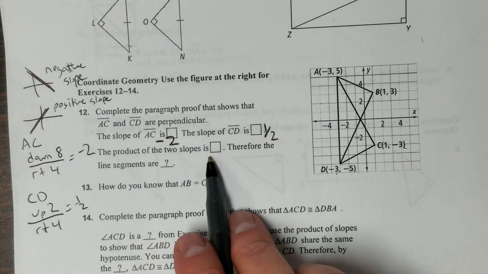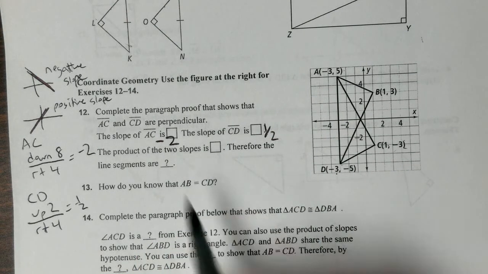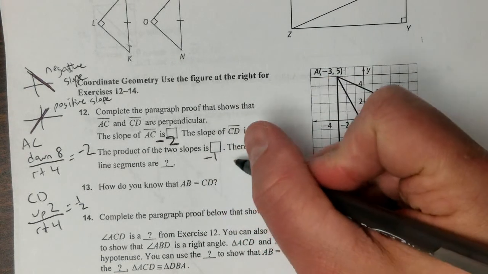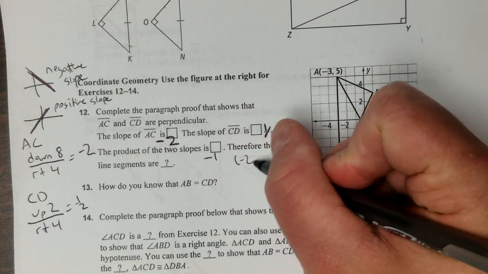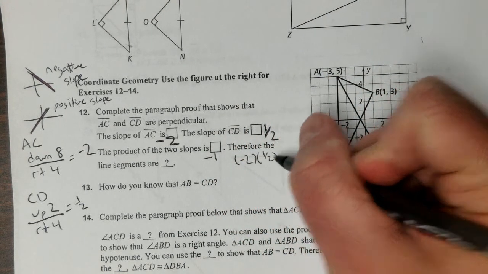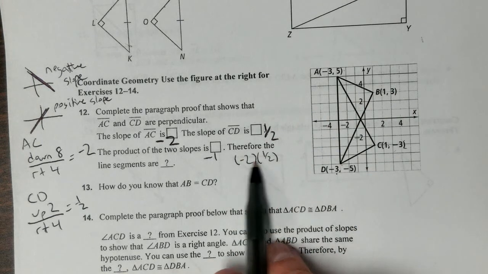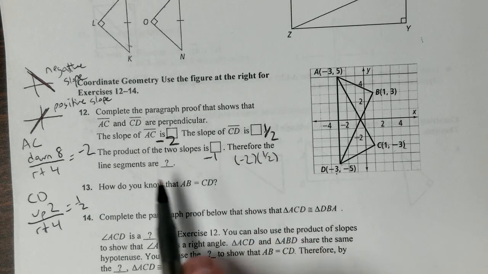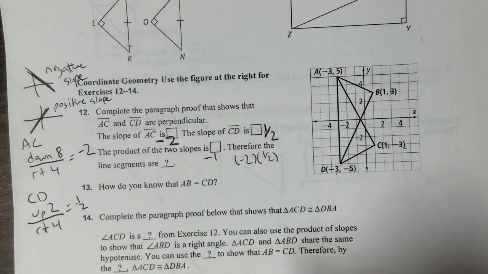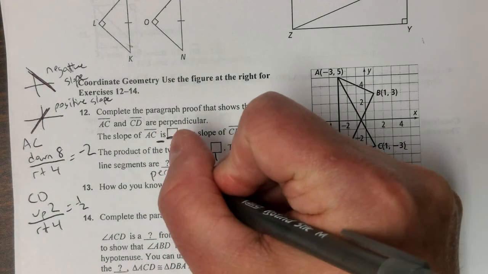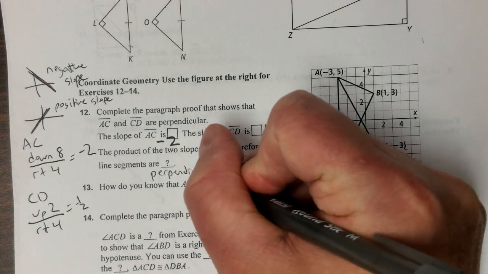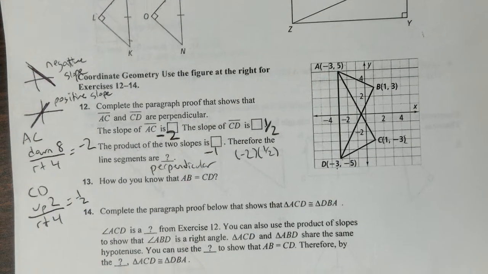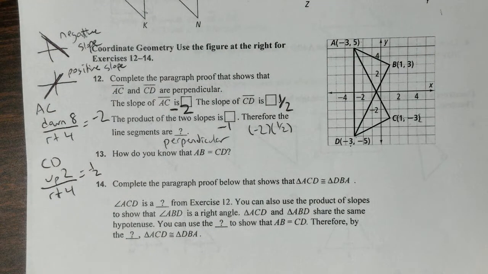The product of two slopes is -1 because we're doing -2 times 1/2. So the 2's cancel and you're left with -1. Therefore, the line segments are perpendicular. Therefore, they are perpendicular.